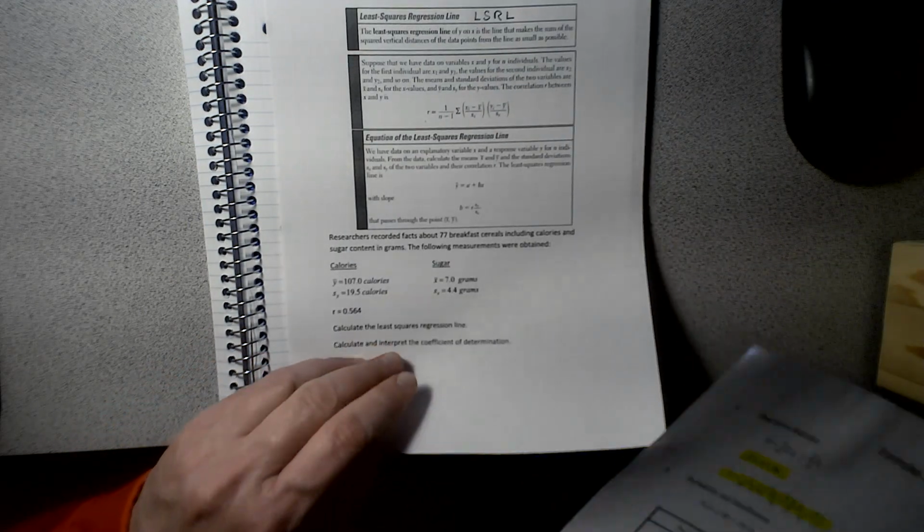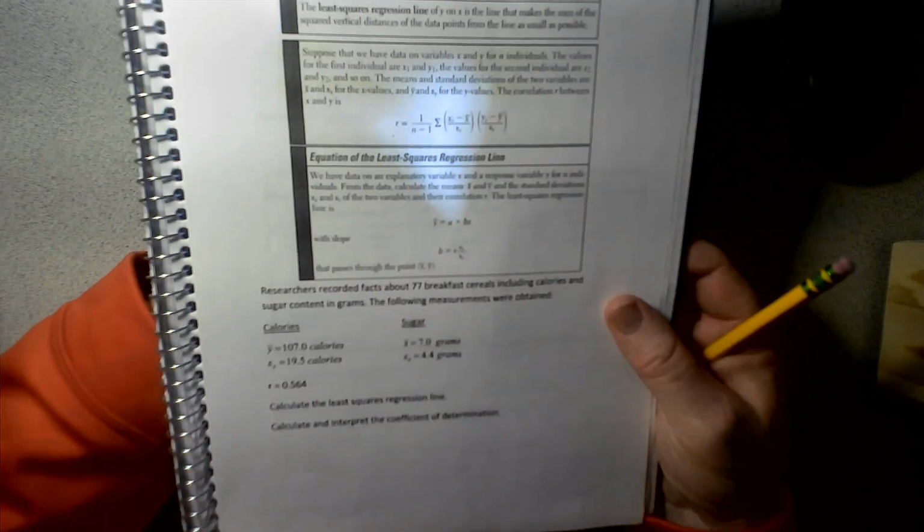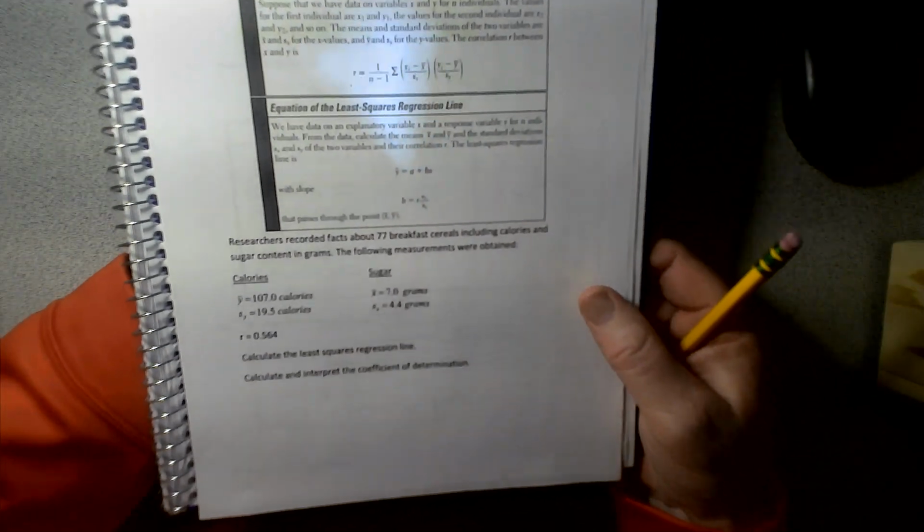Okay, now on to the bottom. Try to raise it up a little bit. If you get too close, it doesn't make it any better in terms of the blur factor.